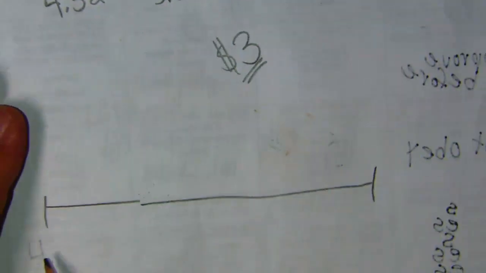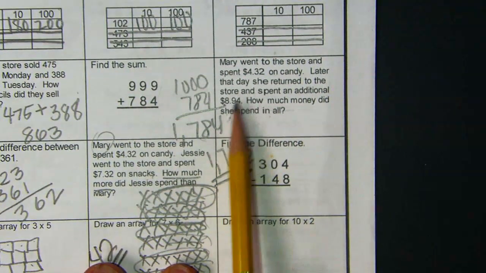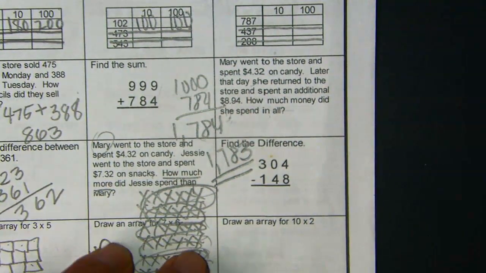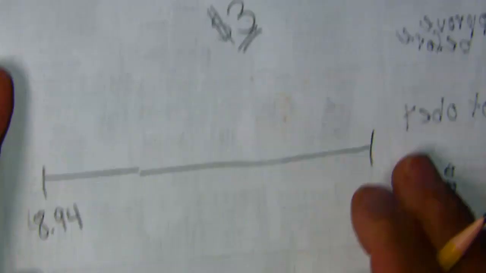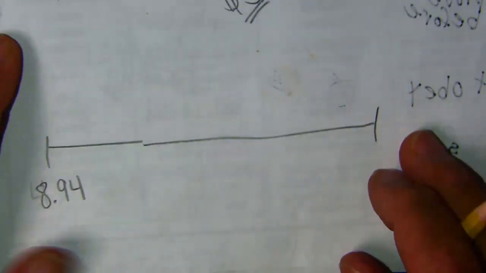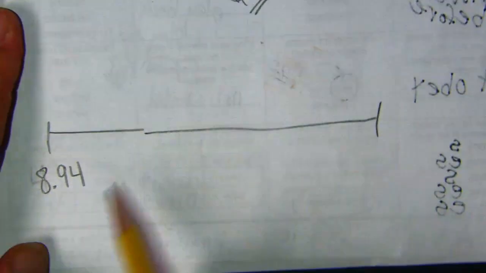Instead of starting at 4.32 and having to add 8.94, why don't I start at 8.94? That way I only have to add 4.32. Start with the larger number. Okay? $8.94. And what am I adding? $4.32, right? Okay. I think it's good to add 6 cents.